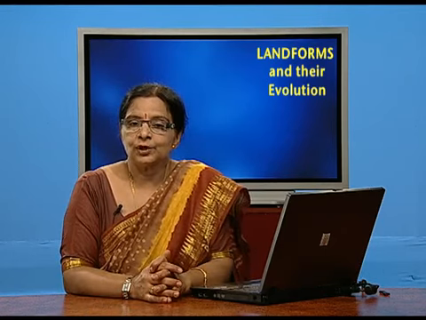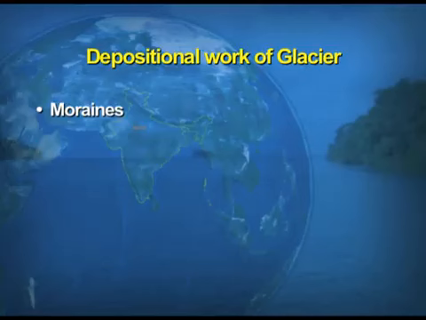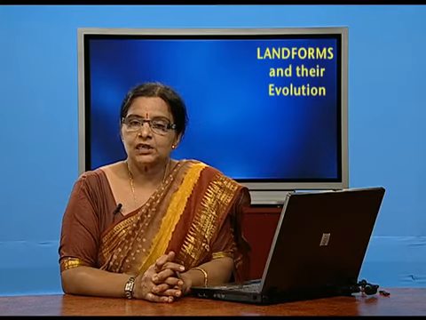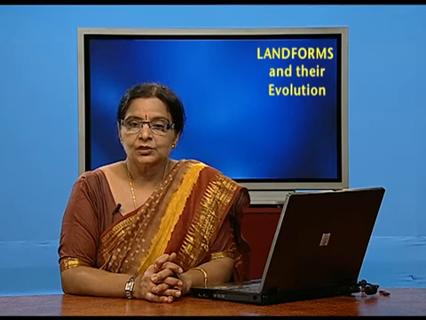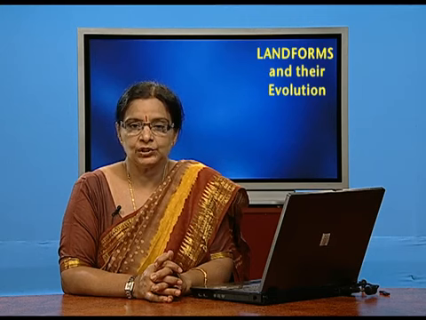Now we will be talking about the depositional work of the glacier. Moraines, drumlins, kettle holes, these are a few features which are formed by the depositional work of the glacier. First we take up the moraines. Naturally, the deposition will take place after the melting of the glacier.